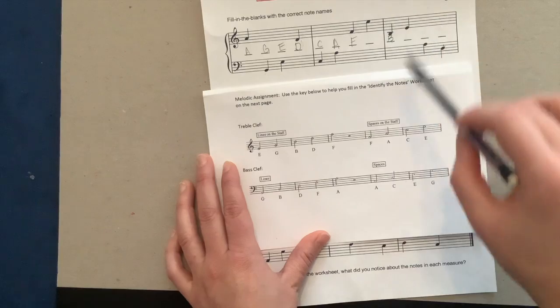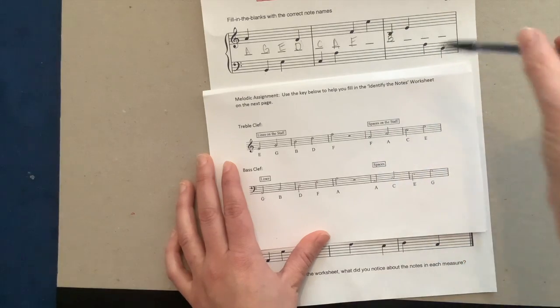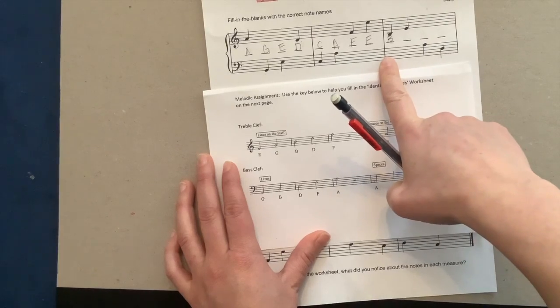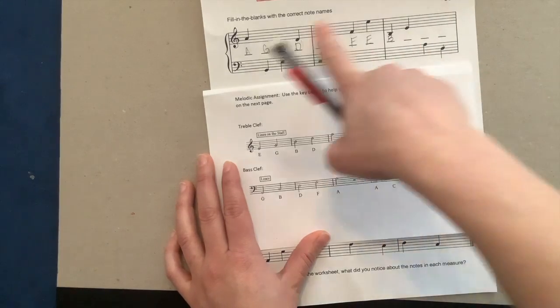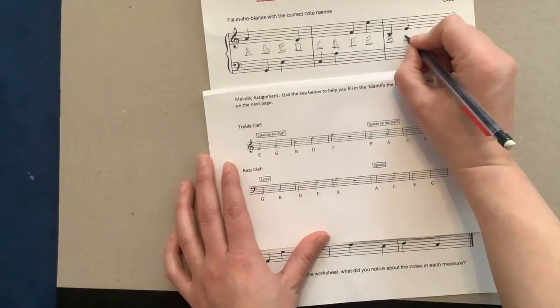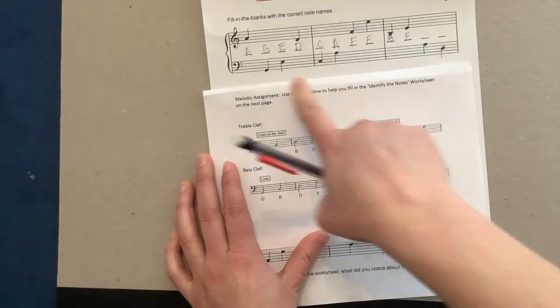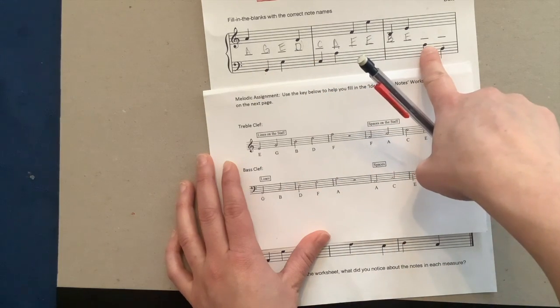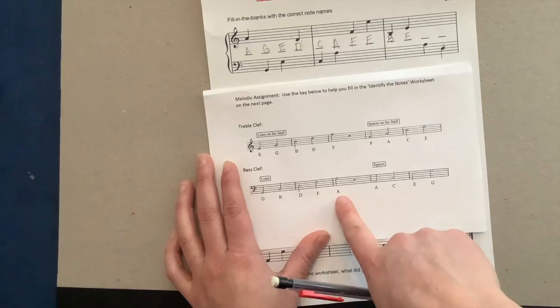And then it's a space note in our treble clef. 1, 2, 3, 4. It looks like it's E. And I gave that one to you. It's B. First line of our treble clef is E. And then we're in bass clef. It's for the next one, and it's on our last line, G, B, D, F, A.